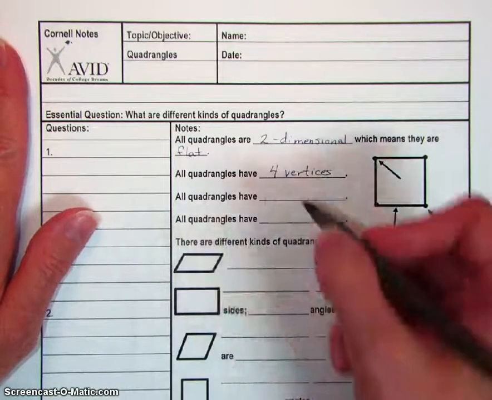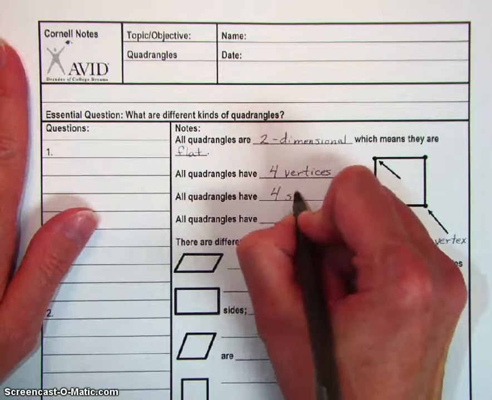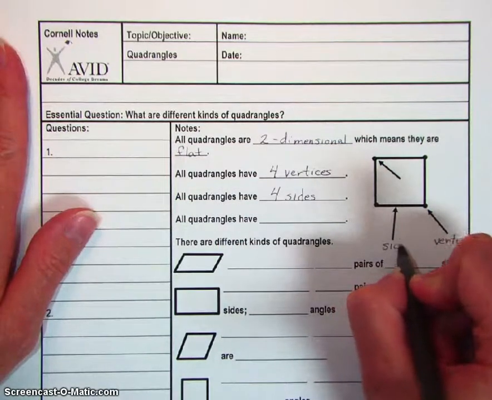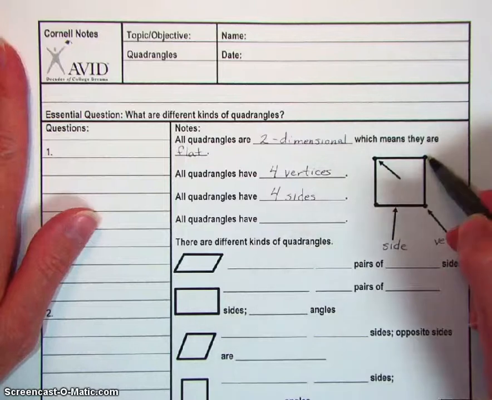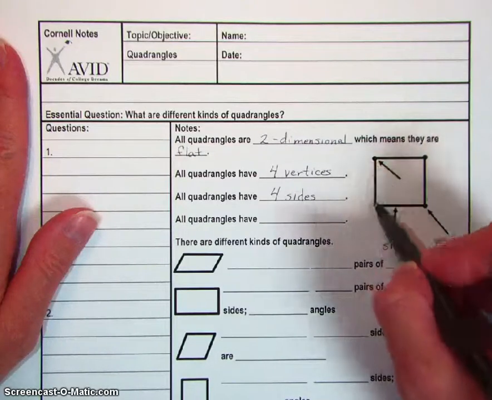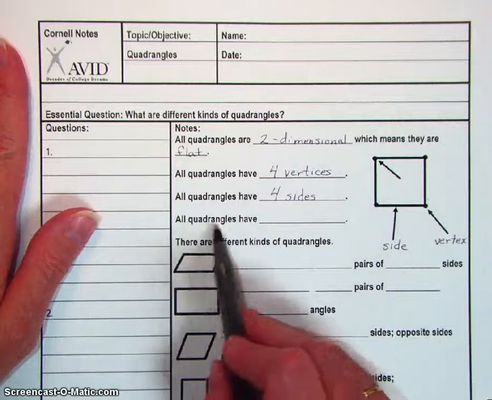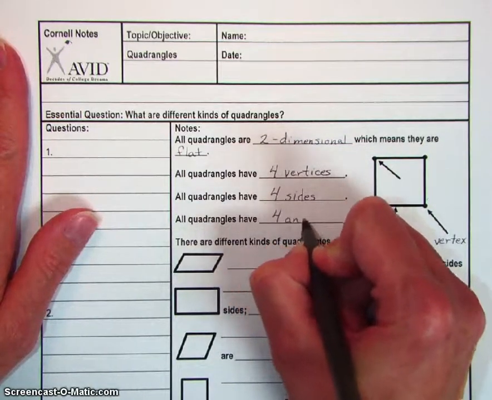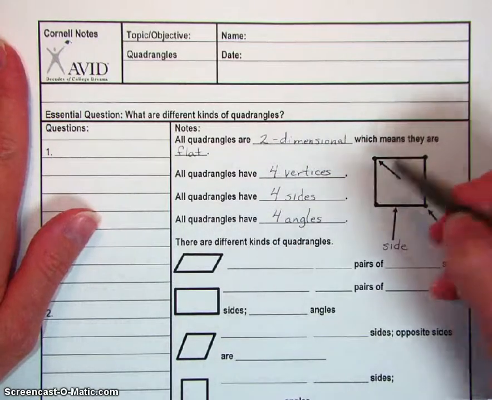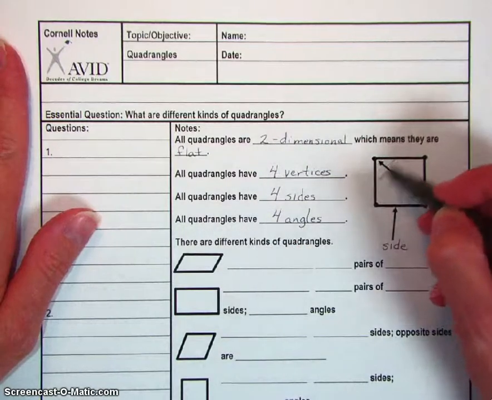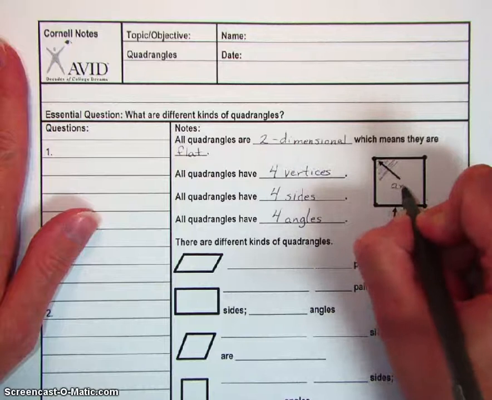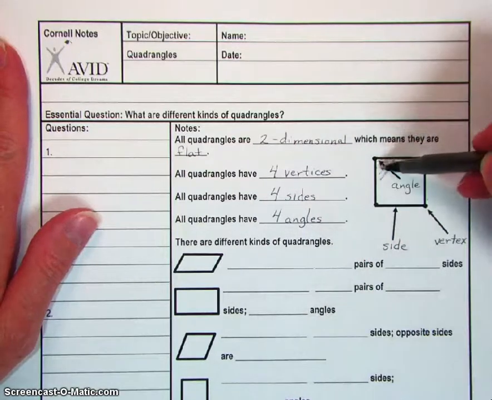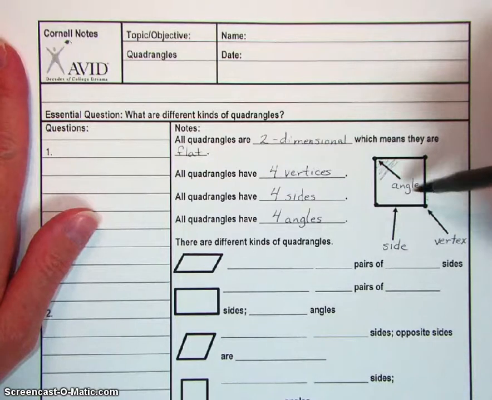All quadrangles also have four sides. We can label that one right here. And you can see there's one side, two sides, three sides, and four sides. All quadrangles also have four angles. An angle is that space that's right inside right here. So we can label angle. Remember to spell angle and not angel. And you can count the four angles. 1, 2, 3, and 4.